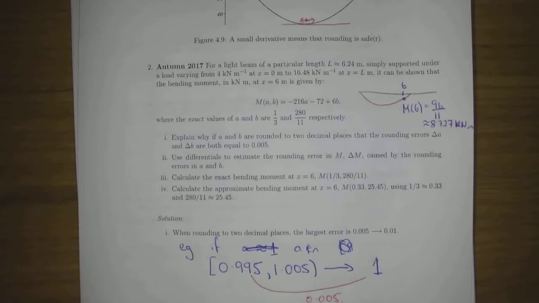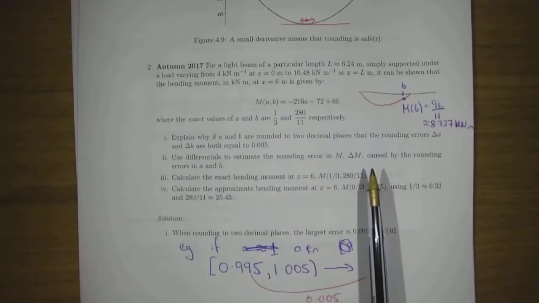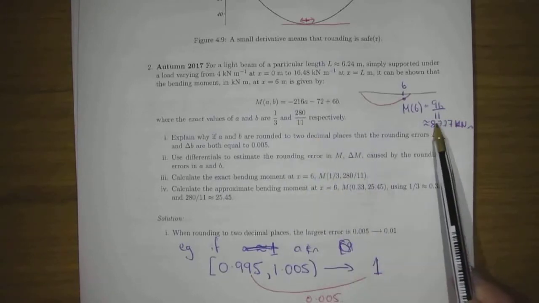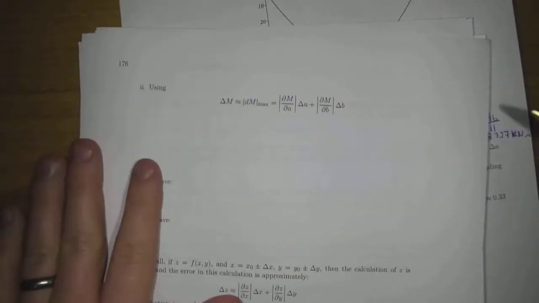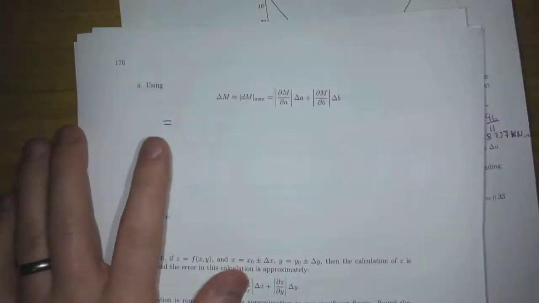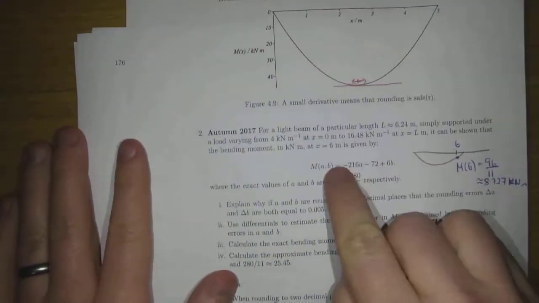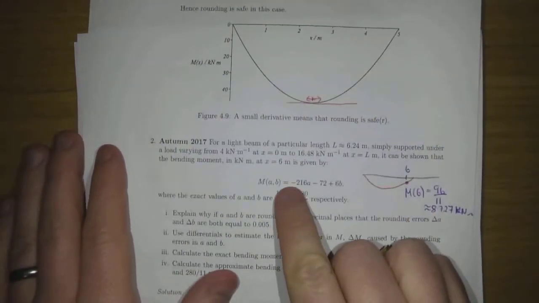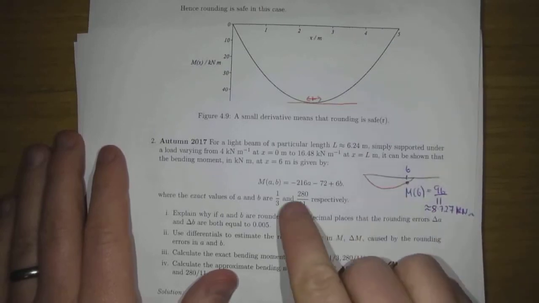Use differentials to estimate the rounding error caused by the rounding errors in A and B. So this would be if you use 0.33 and 23.45. Estimate the rounding error in the calculation of this 96 over 11. So here we go. Differentiate this partially with respect to A. So fixed constants, differentiate term by term.